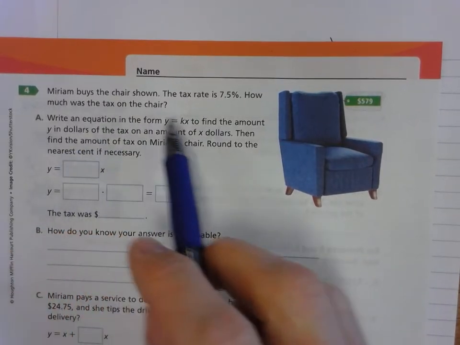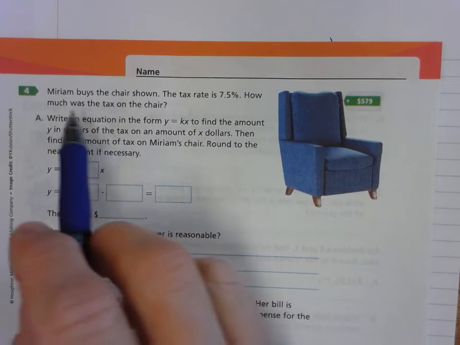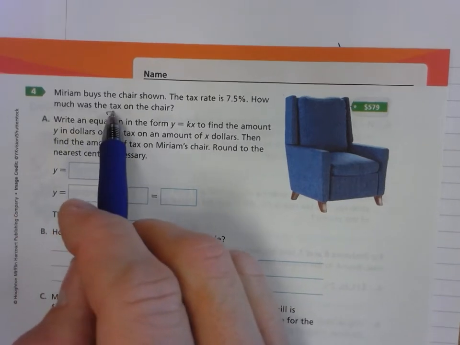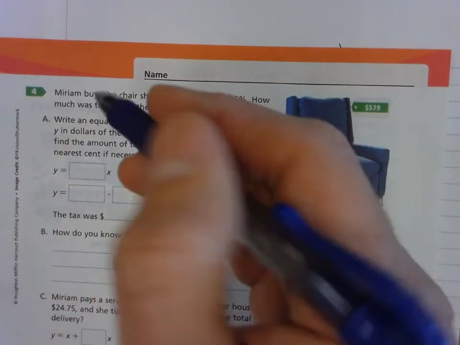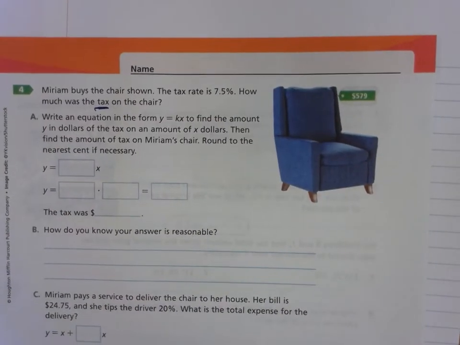Alright, so she's going to buy this chair. The sales tax rate is 7.05%. How much was the tax on the chair? Oh, this one's just asking for the tax to start with. Okay, so see, this one's not asking for the total. So we're going to do a little something different.